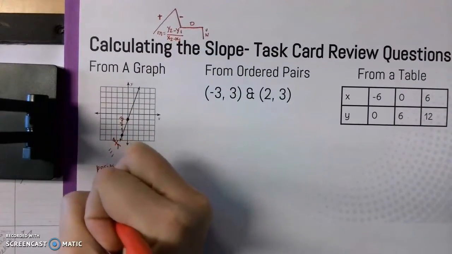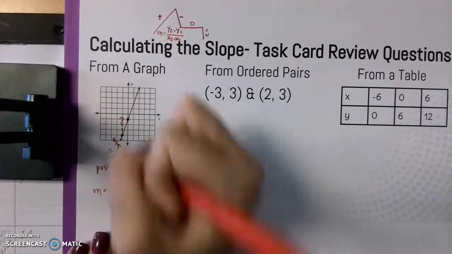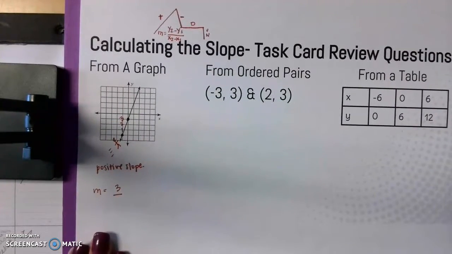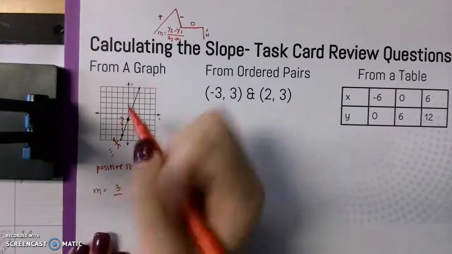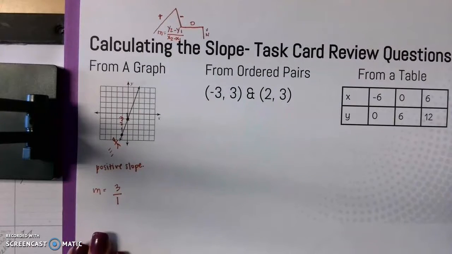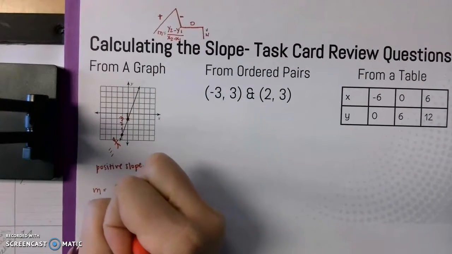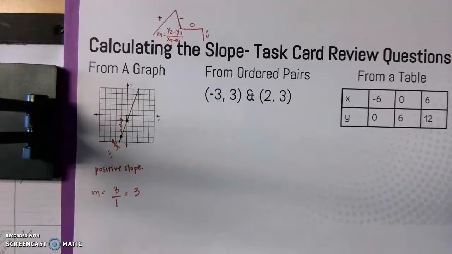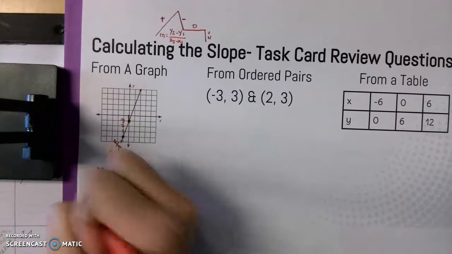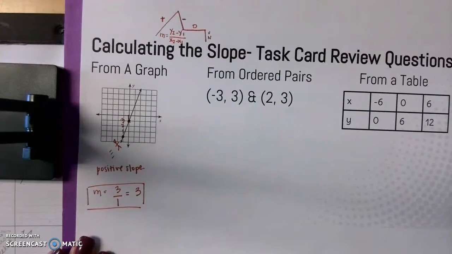When I'm talking about slope, my rise, how I'm going up or down, is my numerator. So my numerator is going to be 3. And then from here, I'm going to go over 1. So my slope is 3 over 1. I can simplify that and just say my slope is 3 because 1 is in the denominator. But that is all I am doing for any of them that are coming from a graph.